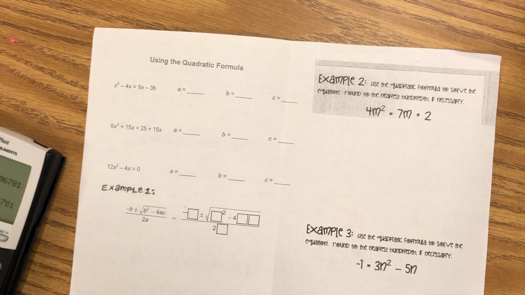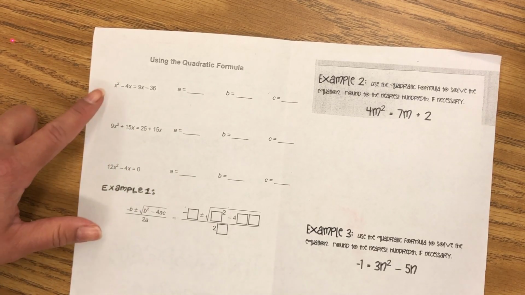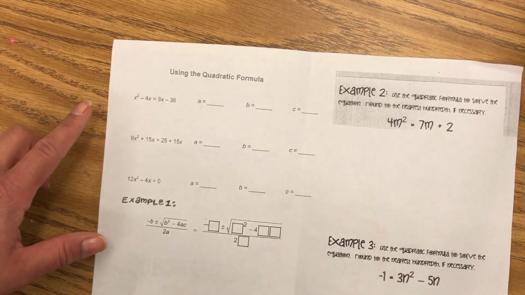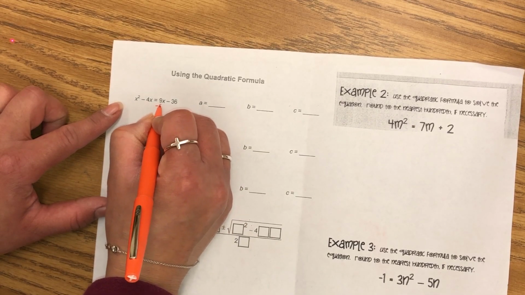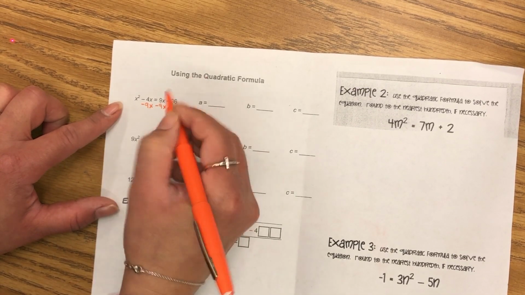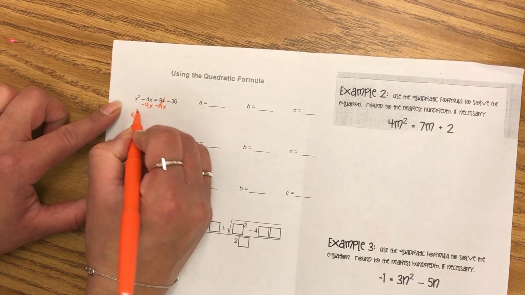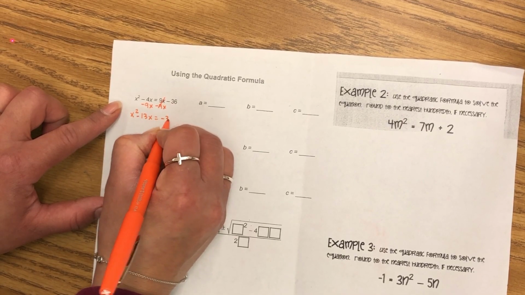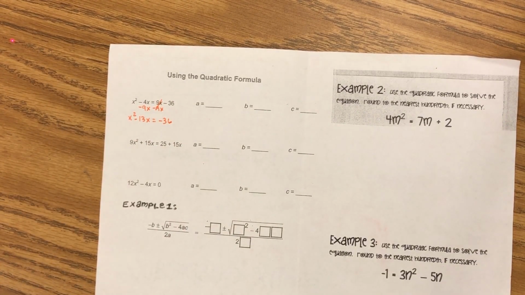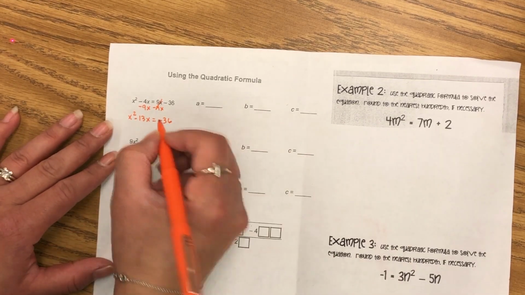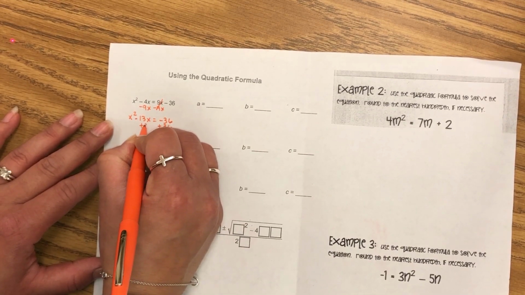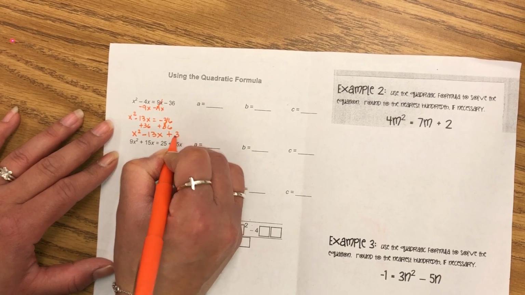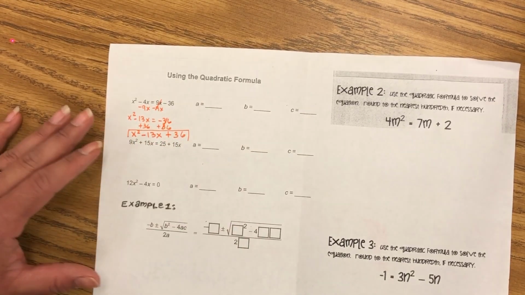So the first one, is it in standard form? No, I don't have all my numbers together, actually. I have x's and numbers on one side. I need to move everybody together. So I'm going to end up doing minus 9x, minus 9x. So x squared, negative 4x and another negative 9x is negative 13x equals negative 36. This still isn't standard form because I've got my negative 36 over here, so I got to move it. Move it. Move it. So now I have x squared minus 13x plus 36. Now it's in standard form.